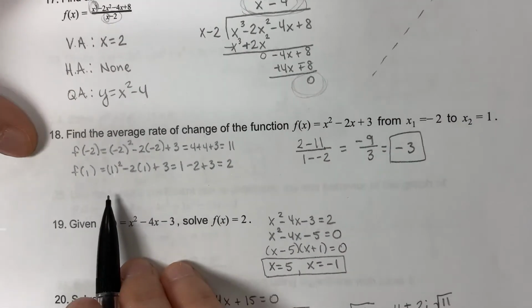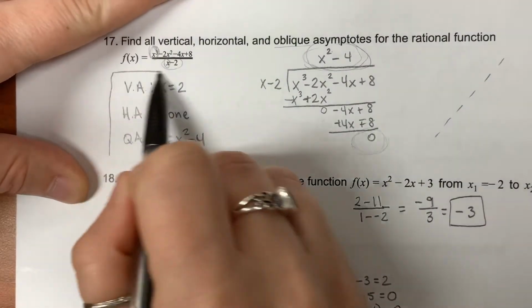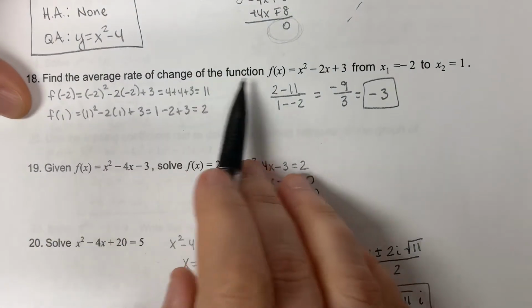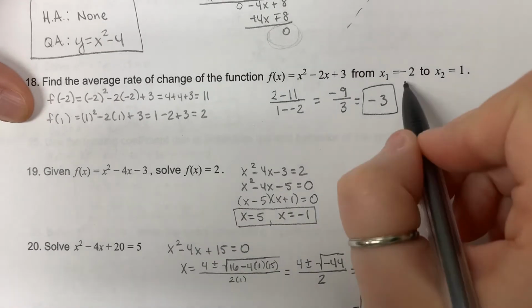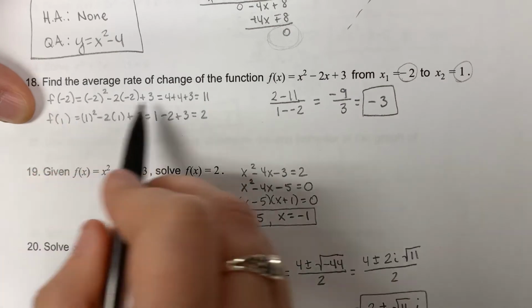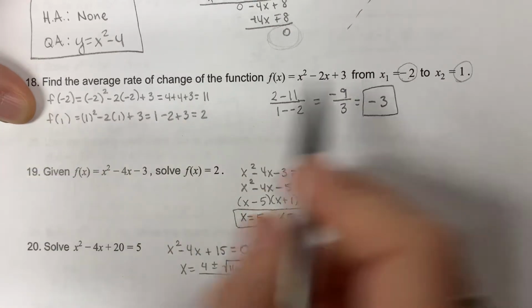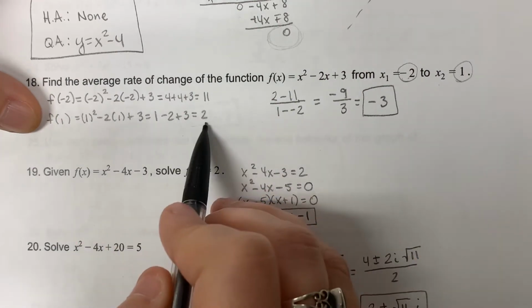Okay, number 18, find the average rate of change. I guess I didn't box in my answers there, so all of those are my answers. Find the average rate of change of the function. So here's what you should do in this case. I would plug in these values to the actual function. So that's what I did over here. I said, what is f of negative 2 and what is f of 1? Okay, so then I got those answers.